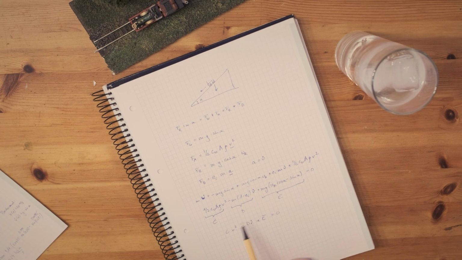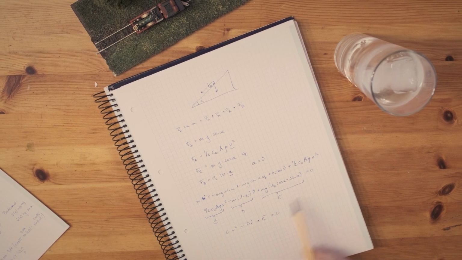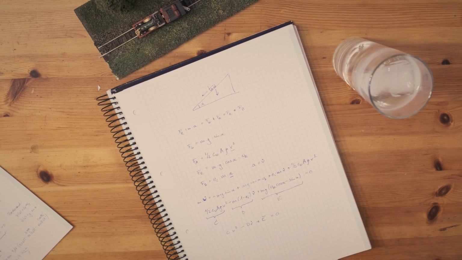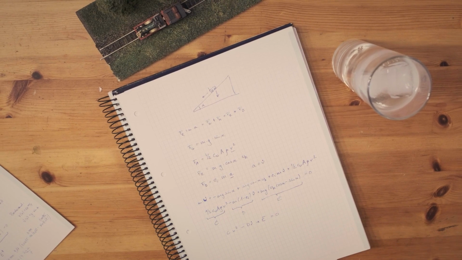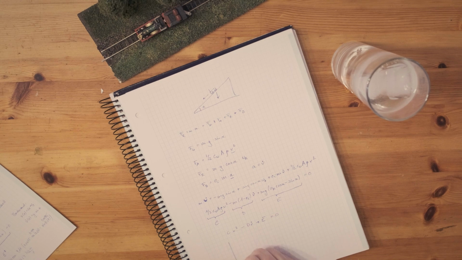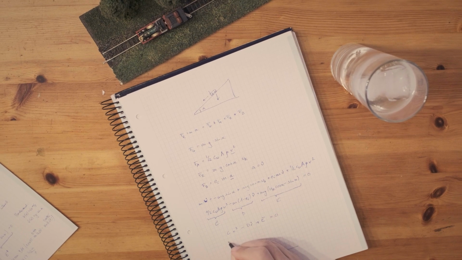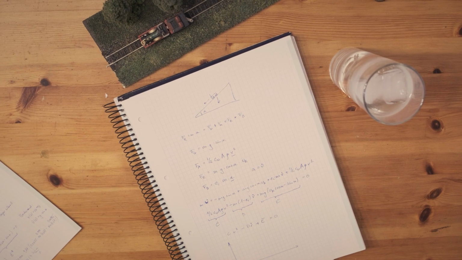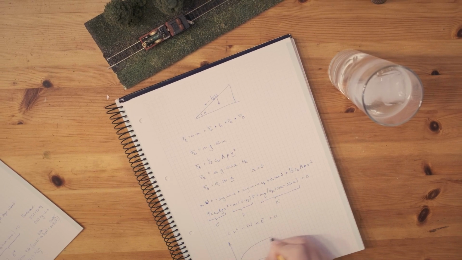So I could put in the constant values here and then put it into Mathematica or Octave or some computer algebra system, and I would end up with something which looks a bit like this.